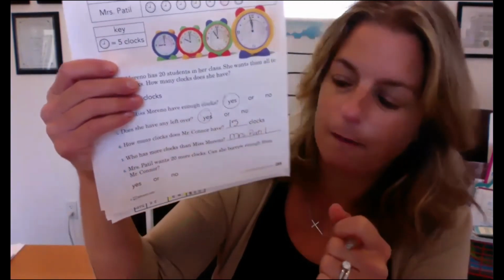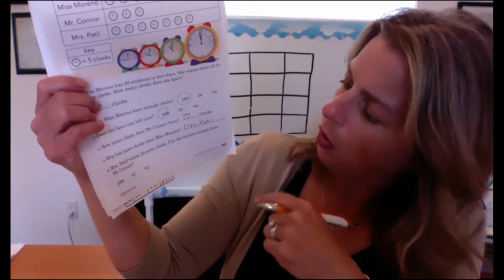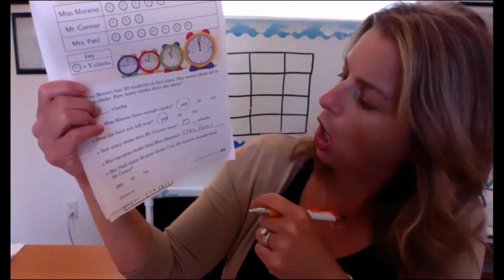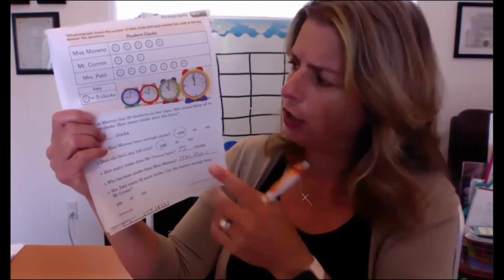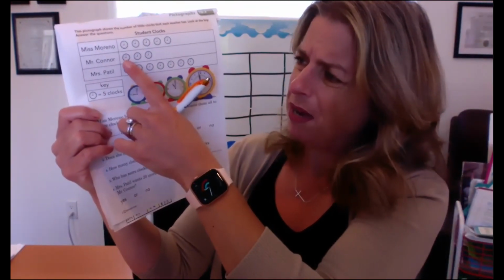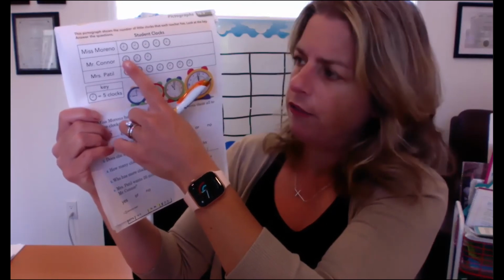Okay, Miss Patil. Miss Patil wants 20 more clocks. She wants 20 more. So can she borrow enough from Mr. Connor? She wants 20 more. But how many does he have? 5, 10, 15. But she wants 20. Is that enough? Nope, it's not.